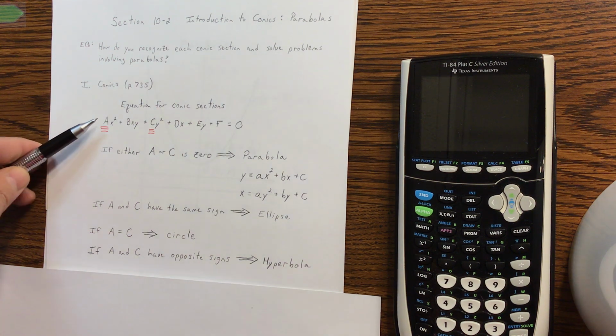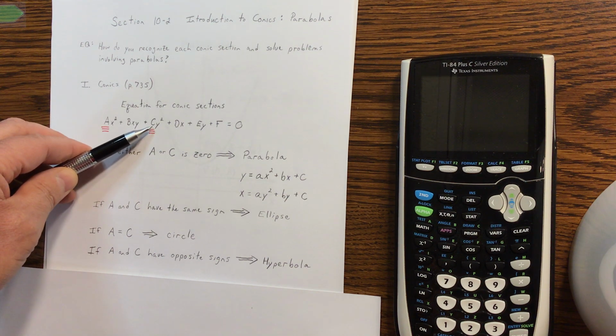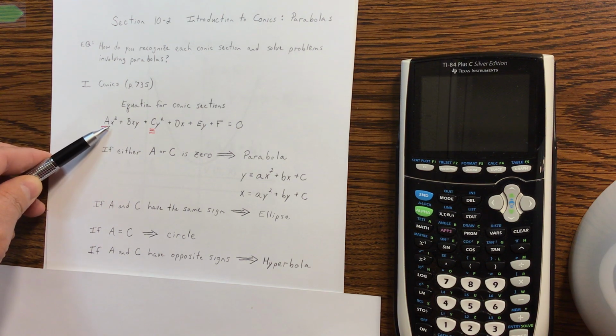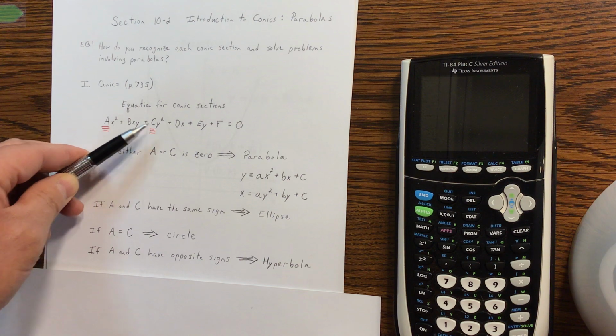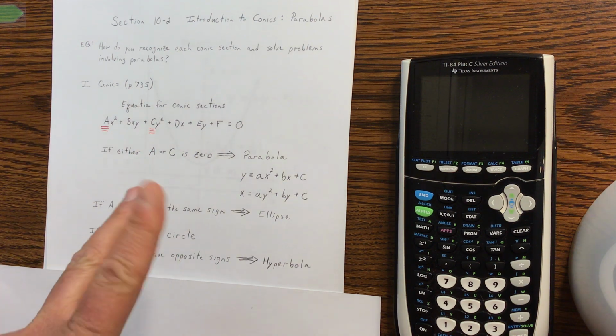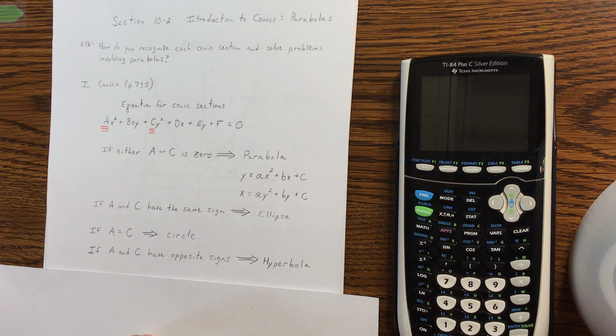In other words, if the x squared has a negative value and the y squared has a positive value, that's a hyperbola. If the x squared term has a positive value and the y squared term has a negative value, that's also a hyperbola. And then there are two types of those, one horizontal and one vertical. I'll go over all that when we get to it.